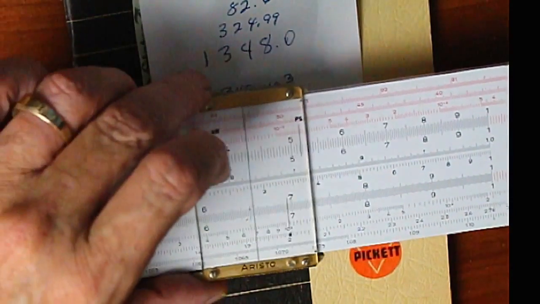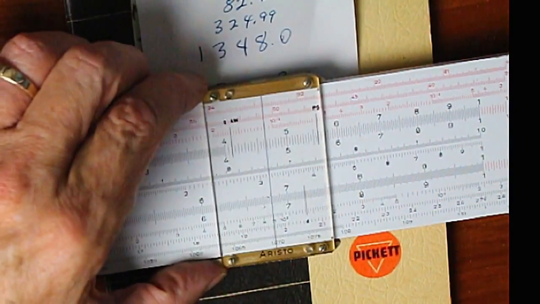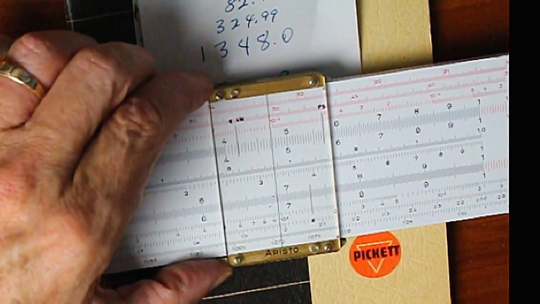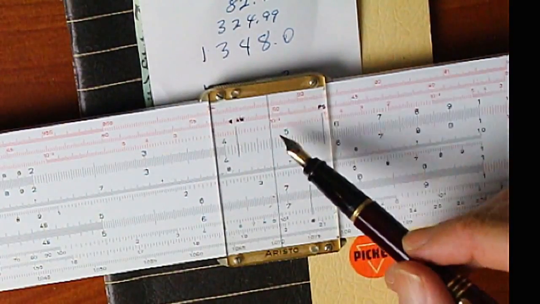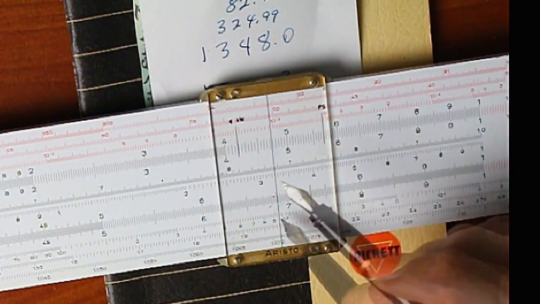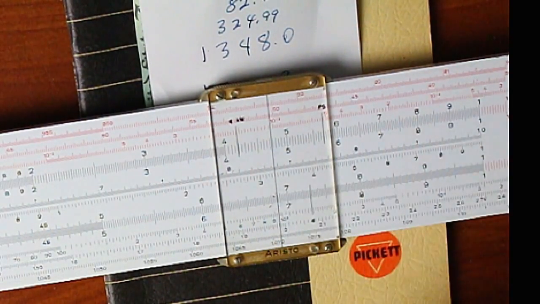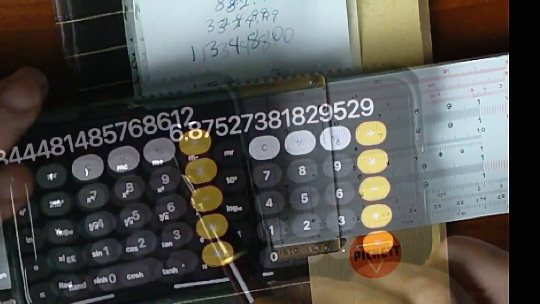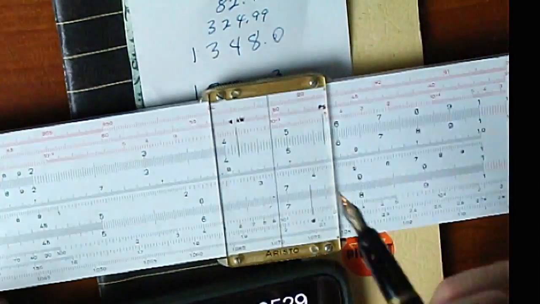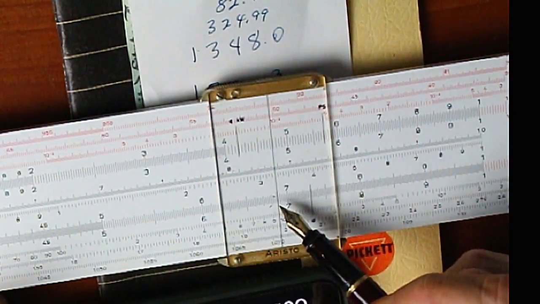And we're going to go right up here to 310, 325, right there. Now we're going to come down, and what's our cube root? Looks like it's going to be 6.86, 6.87. Here's the 6, 6.87.